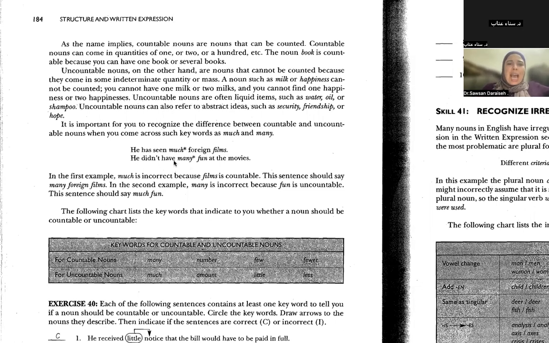He didn't have what? Fun. Fun, متعة, استمتاع. This is something abstract. Yeah, at the movies. Much. He didn't have much fun. ما استمتع كتير. Much or much of fun? Yeah. He did not have much fun. Without of. Without of. Okay. Much fun. He didn't have much fun. ما استمتع كتير. Okay? At the movies.